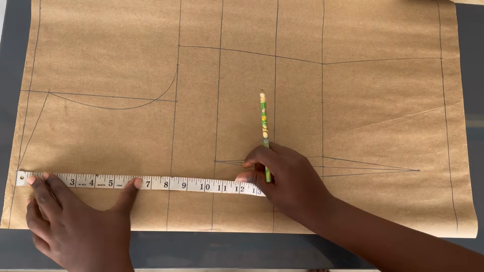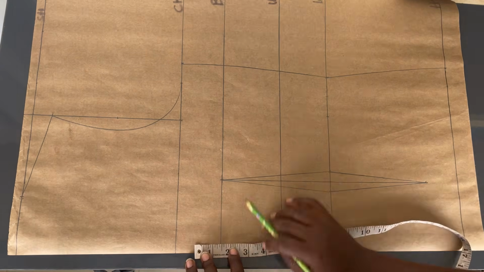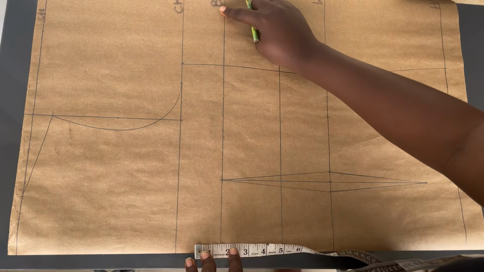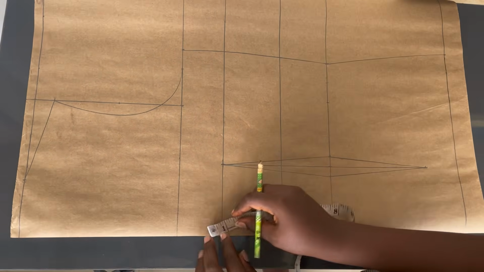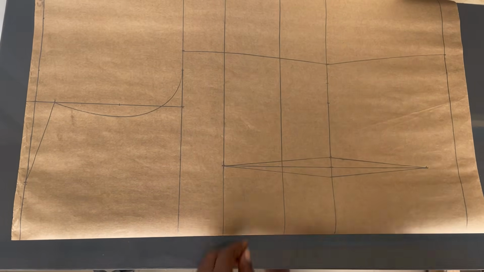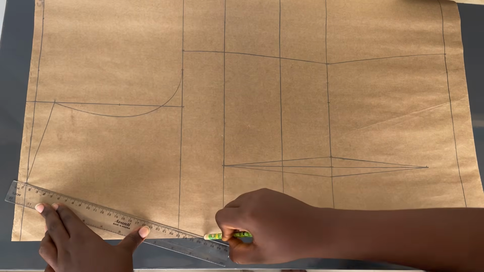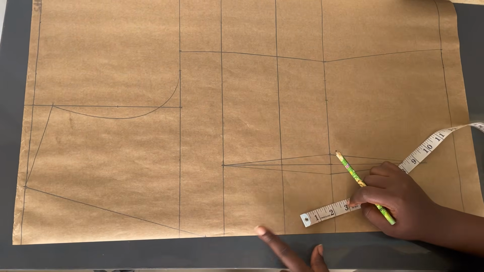The next thing I'll go ahead to do is to mark out my neck depth. So my shoulder to my bust point is 10.5 inches. Now on the center of that bust point line, you can see the bust point line there, I'm going to go up by 1 inch. And then I'm going to slant from the neck width down to 1 inch above my bust point line. So this is my neck depth.